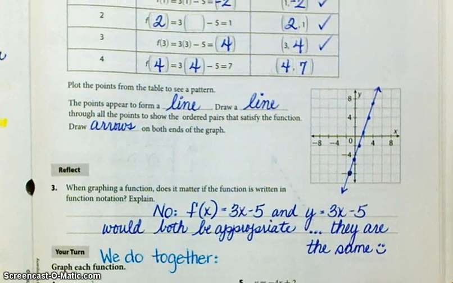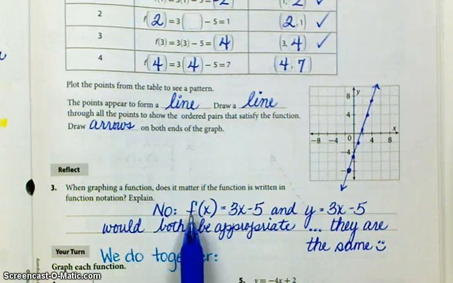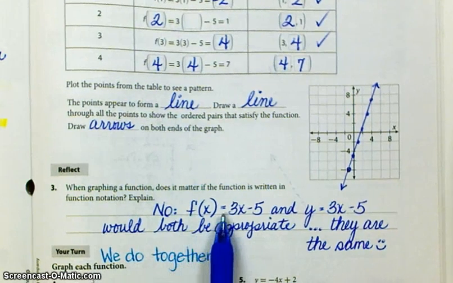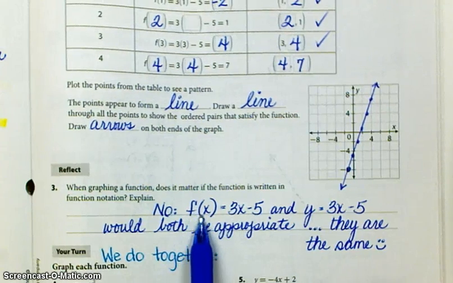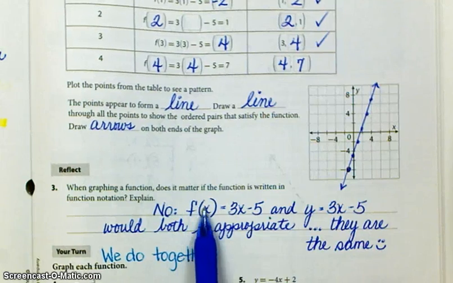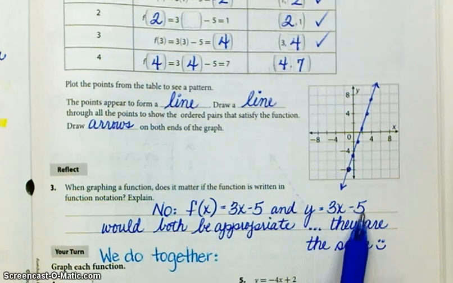When graphing a function, does it matter if the function is written in function notation? I said no, just because hopefully y'all understand that f of x equals 3x minus 5 means that your dependent variable, your y values, are a function of whatever your x values are, or your y is equal to 3x minus 5. Basically, both of them are saying the same thing, so either would be appropriate because they're basically the same. Okay?